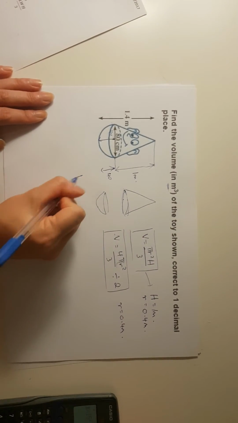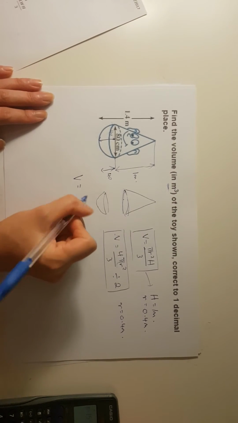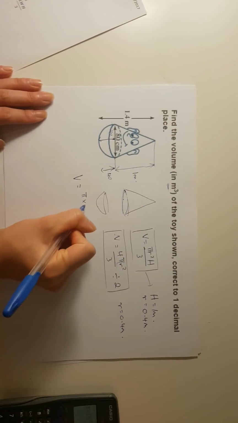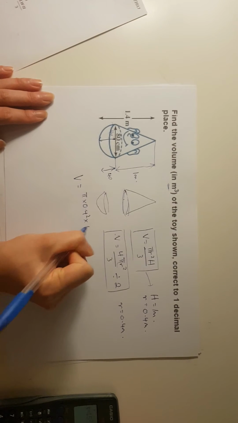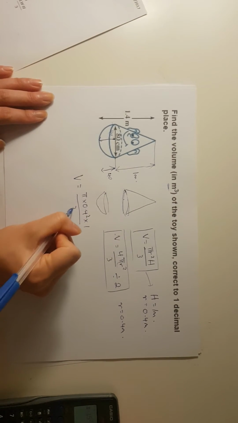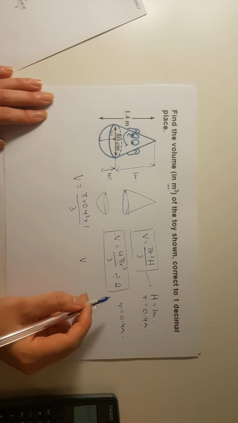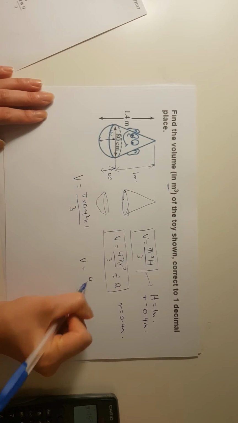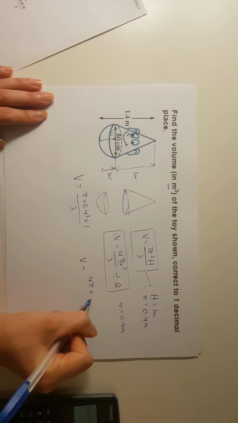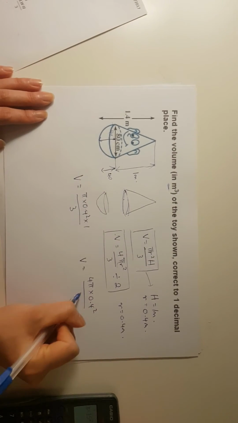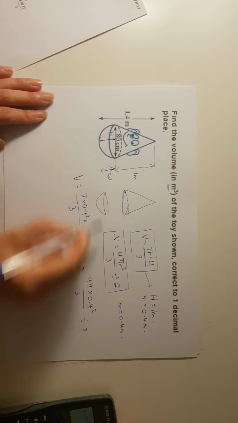So just looking at the cone, volume is equal to pi times 0.4 squared times 1 over 3. Volume of the half sphere, or the hemisphere, is 4 times pi times 0.4 cubed over 3. Make sure we divide it by 2 because we've only got half of it.